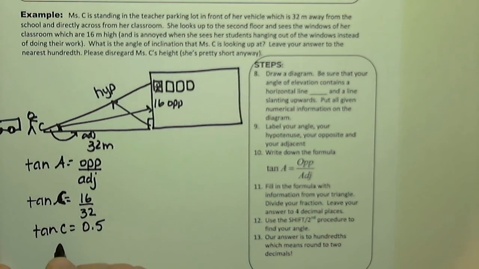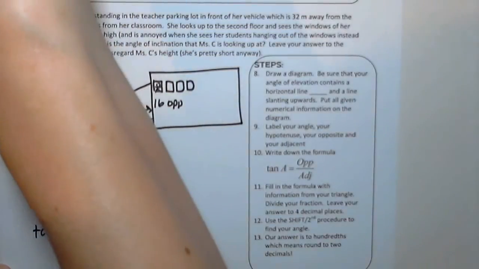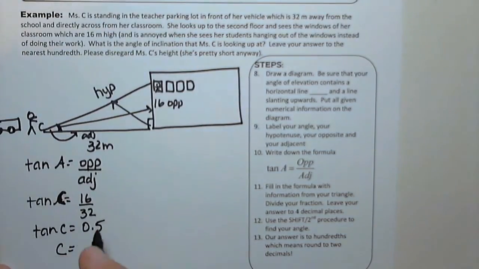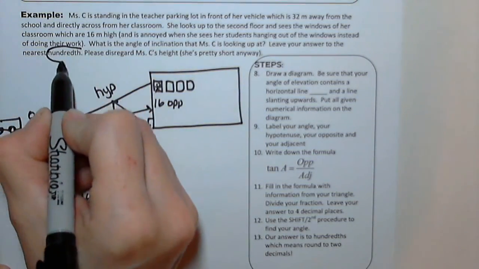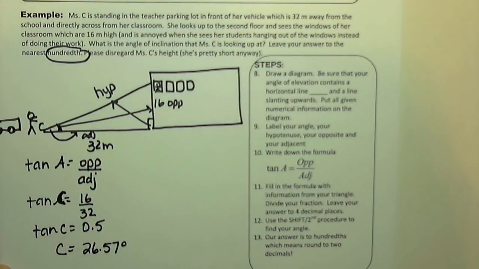And using the second or the shift button on my calculator, I'm going to find out that angle C in this question is 26.57 degrees. We were asked to round to the nearest hundredth, which means 2 decimals. And in this question here, we have our 2 decimal places.